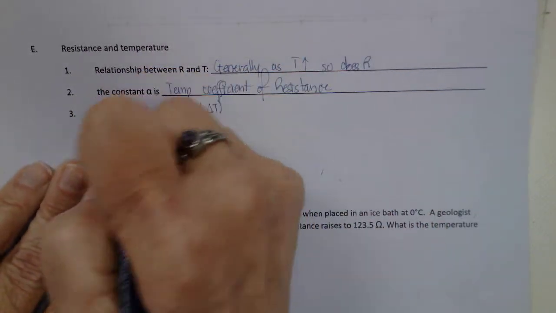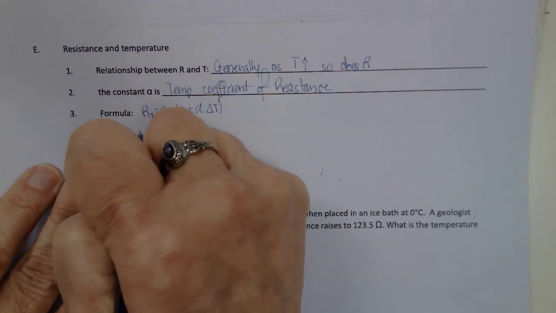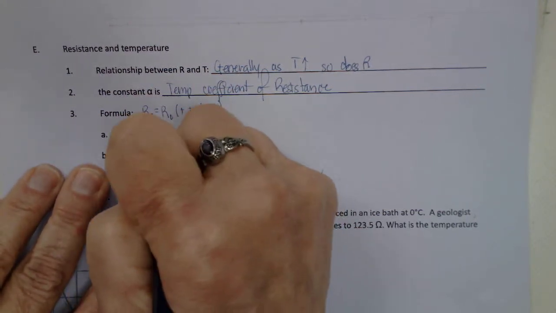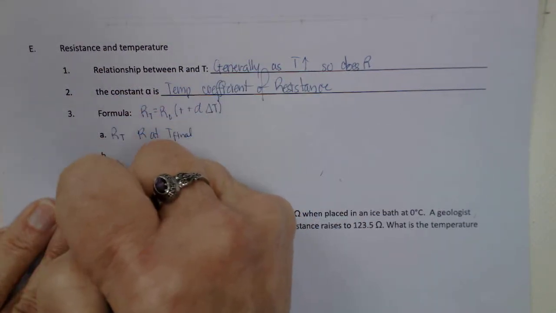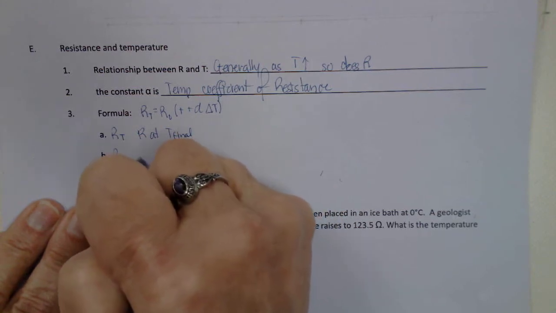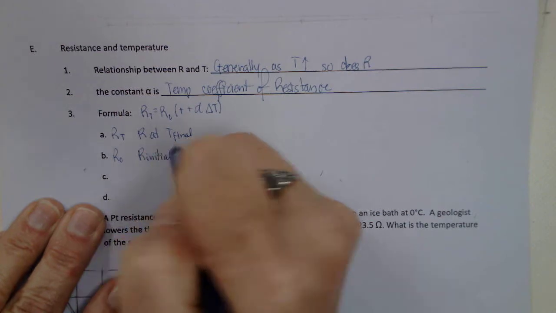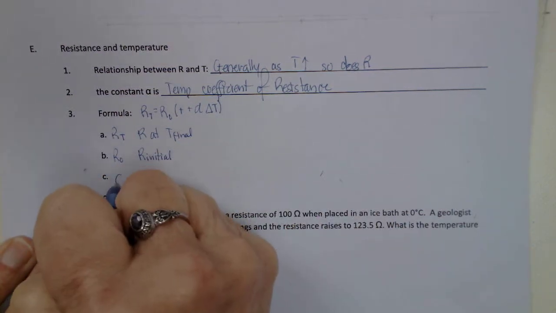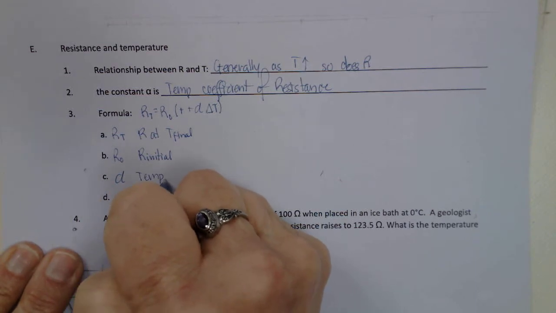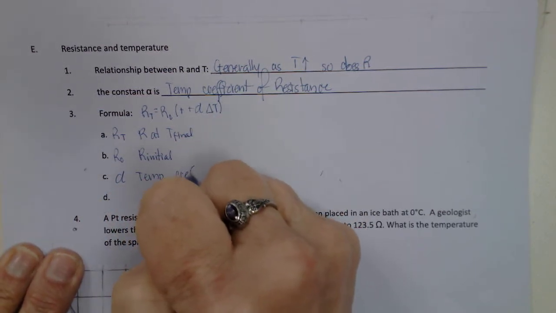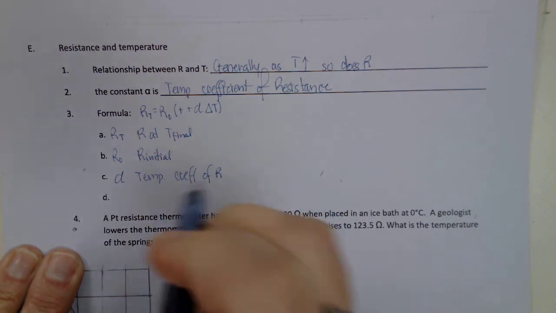Within that formula, R sub T is the resistance at the final temperature, at T final. R naught is the initial, or R initial. Alpha is the temperature coefficient of resistance, and again, you're going to get that off of the chart. And finally, delta T is your change in temperature.